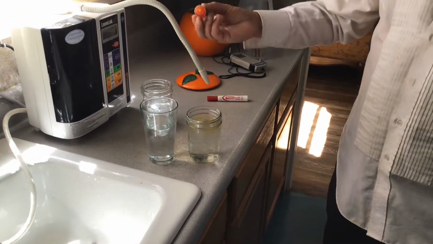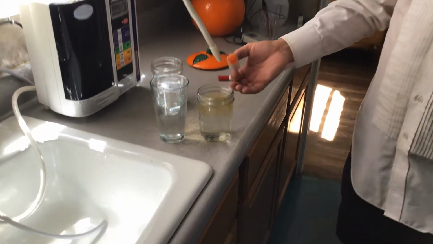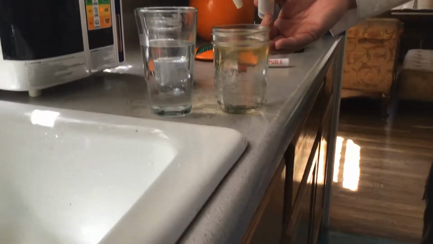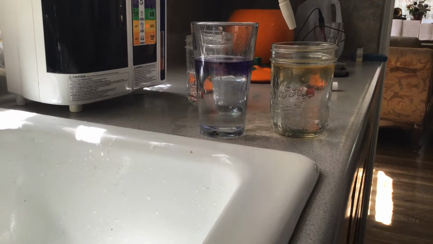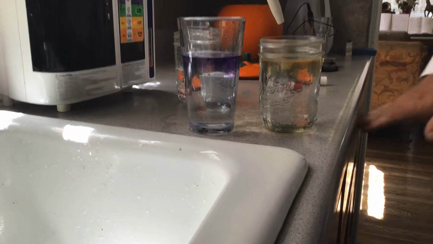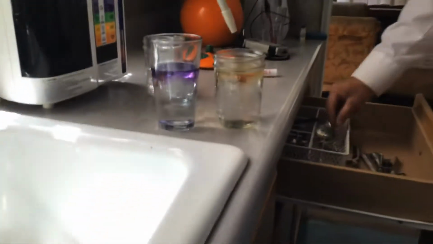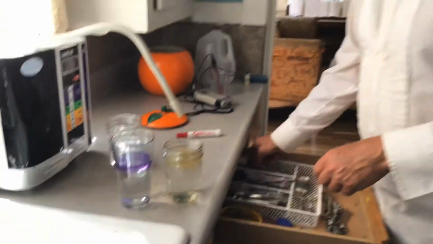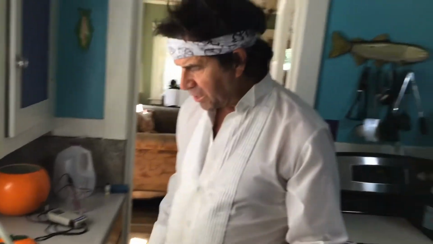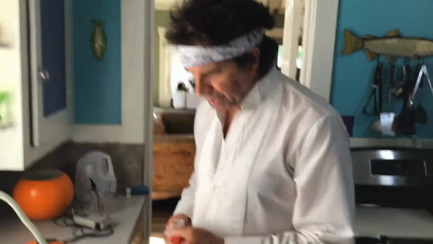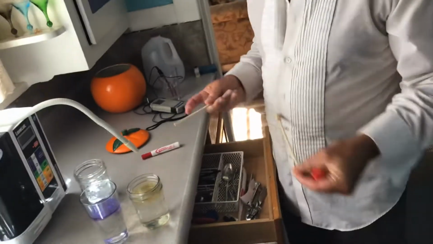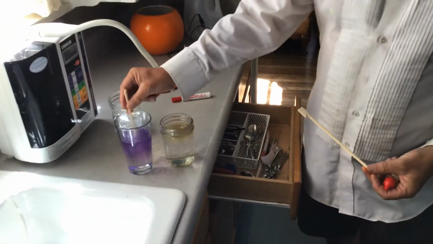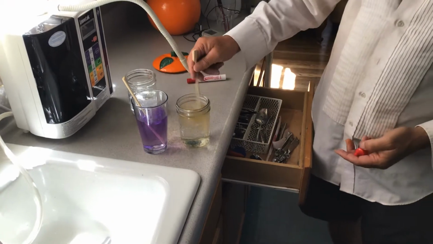This water turns a kind of yellowish, orangish. And this water, boom, a purplish water. Let's stir that up a little bit.